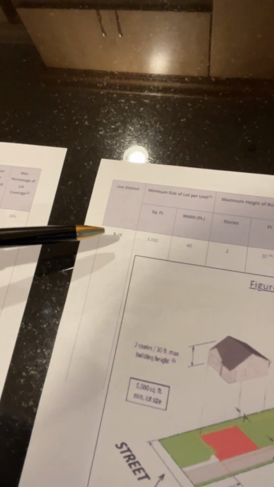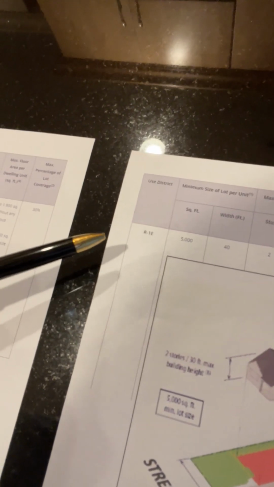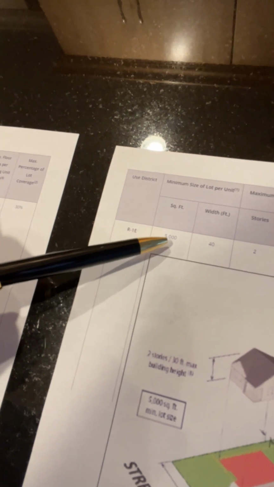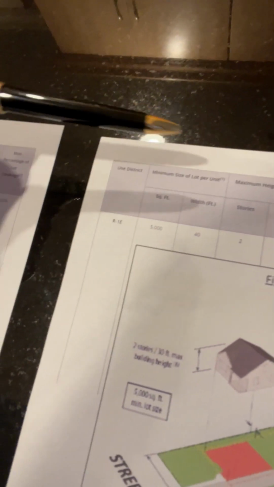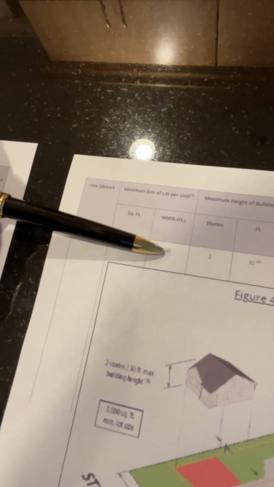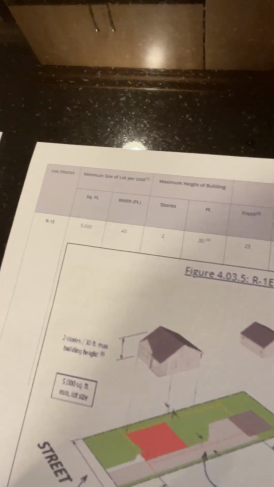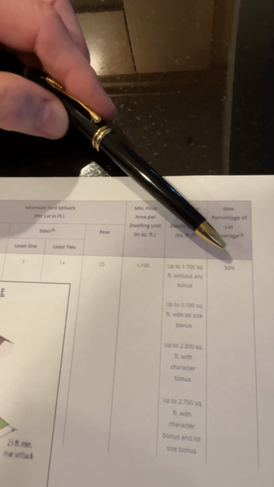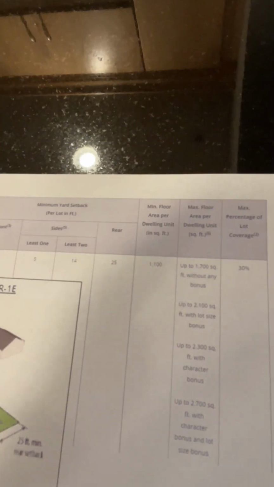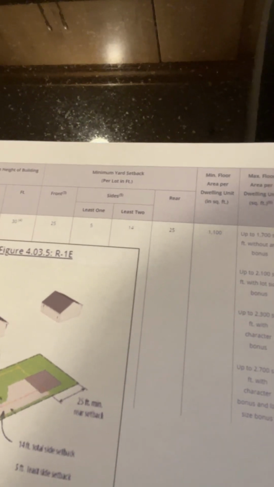Now, the smallest lot would be R1E, and this would be more in the heart of the woods. Square footage for the lot minimum is 5,000. The road frontage is a minimum of 40, and 30% of the lot can be covered with a garage and the main building. So basically you have a much narrower lot.